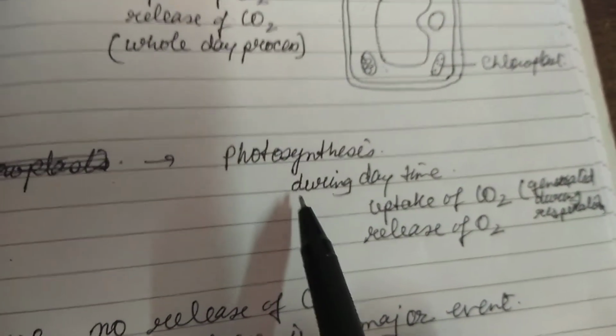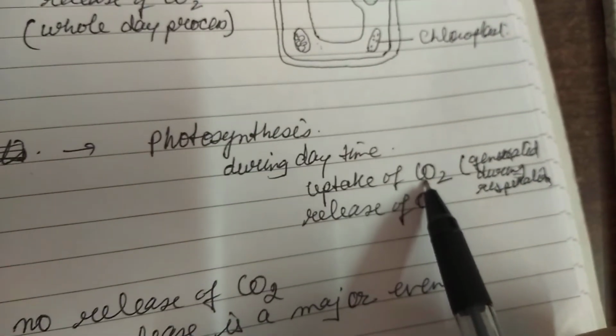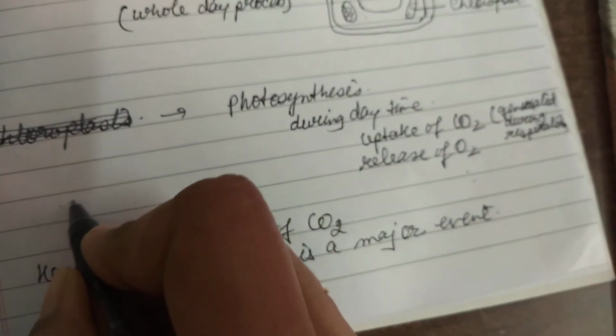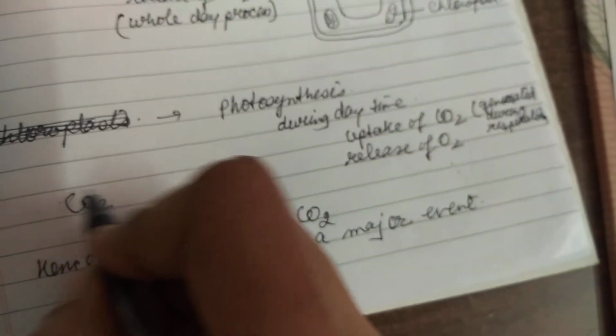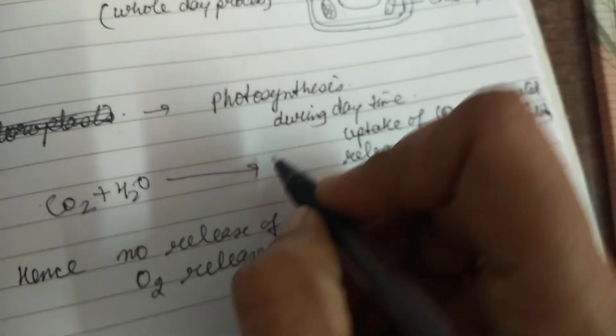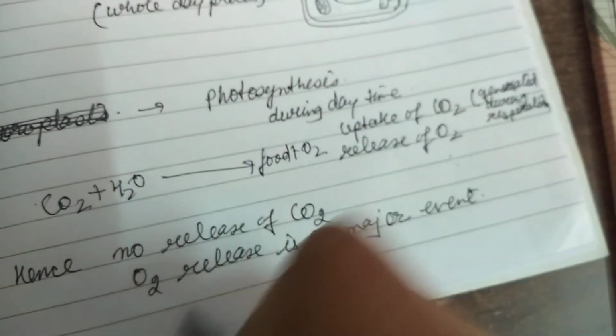But during daytime, photosynthesis also takes place. What happens in photosynthesis? Carbon dioxide is required and there is a release of oxygen, opposite to that of respiration. If we study the equation of photosynthesis, carbon dioxide plus water forms food or glucose, plus oxygen is released.